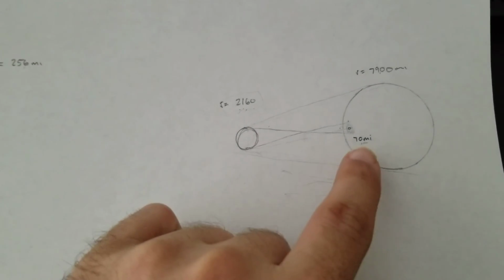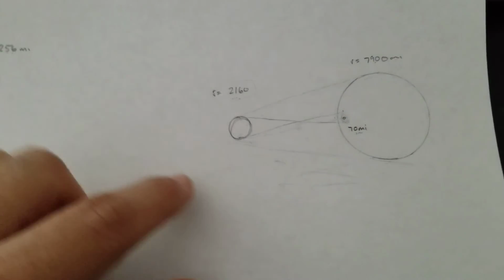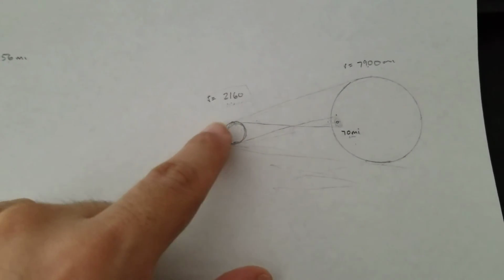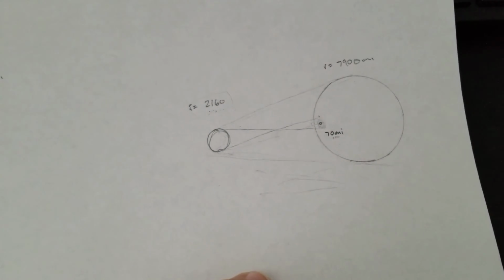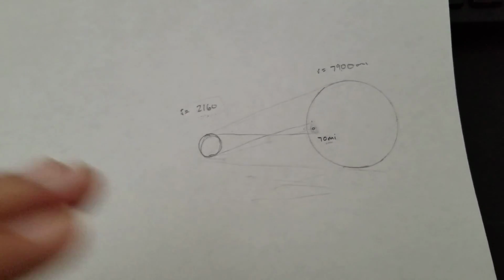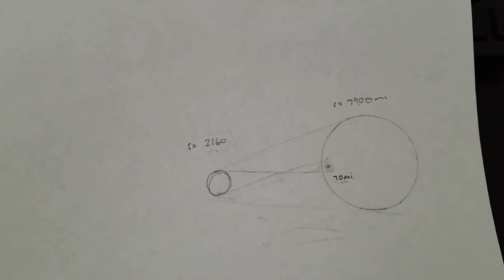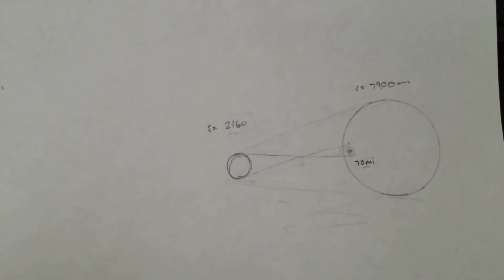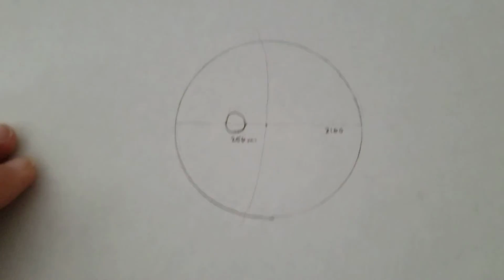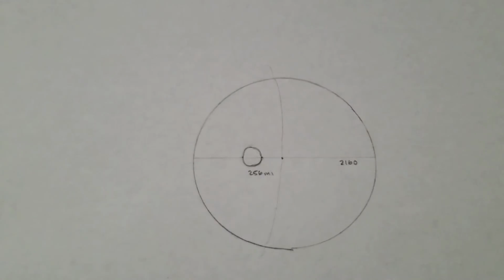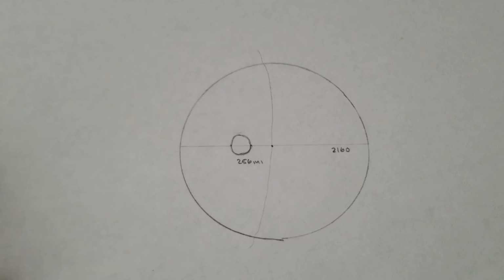So the Earth is bigger, has a bigger gravitational pull. So then what we should see, if that's the case, if the Moon is able to deflect light down so that the shadow cast is 70 miles, it stands to reason that the Earth would bend the light even more, and we would get a shadow that's even smaller than 256 miles. So help me out here. Where am I wrong? What am I doing wrong?